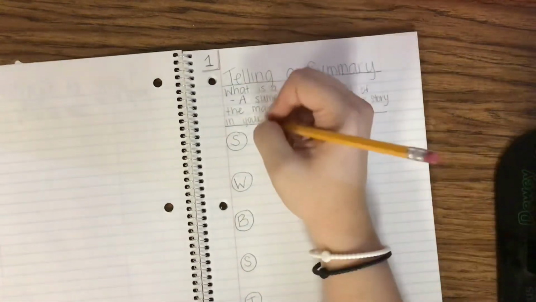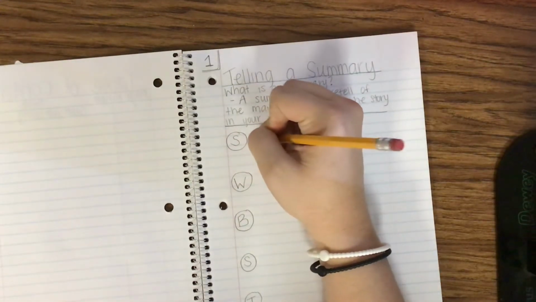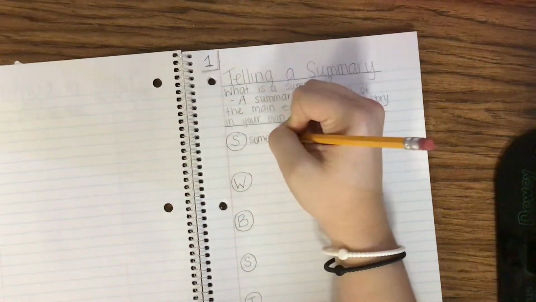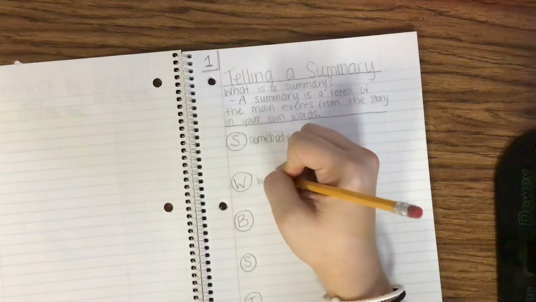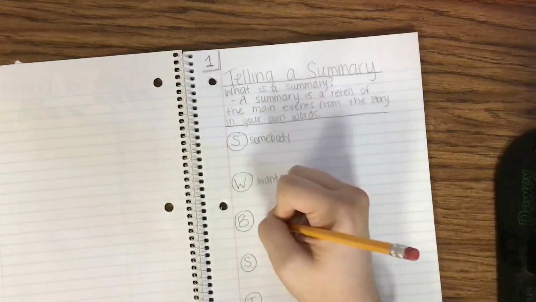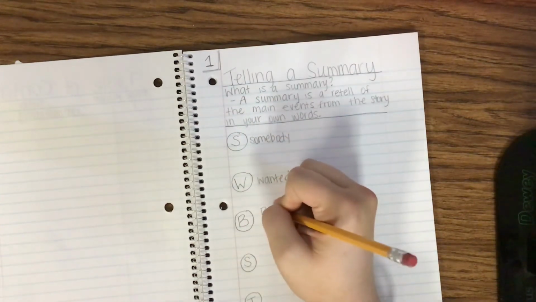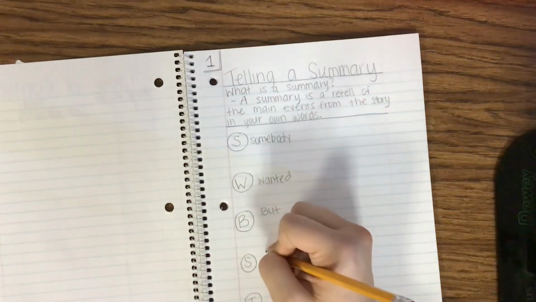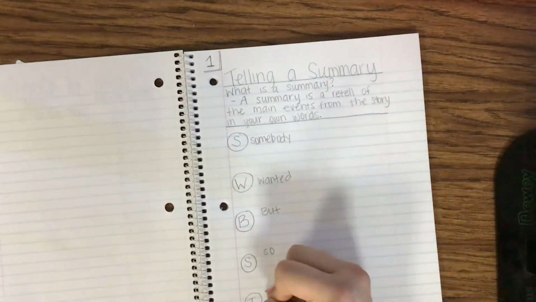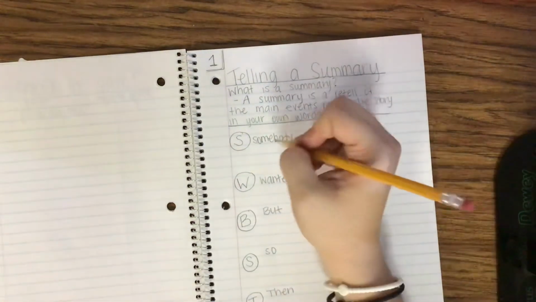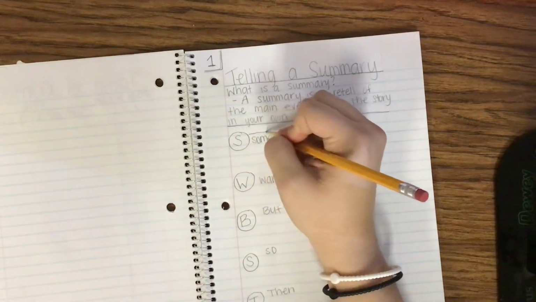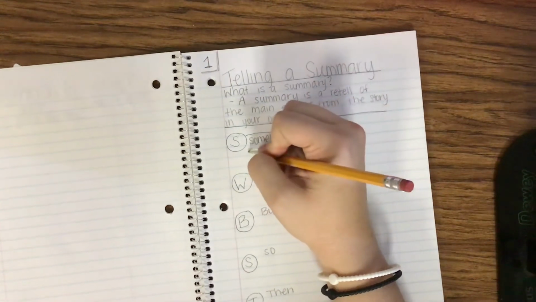And that stands for somebody wanted, but, so then. And that obviously doesn't make a lot of sense by itself, but I'm going to help you out with that right now. Let's put a little box around all these words.